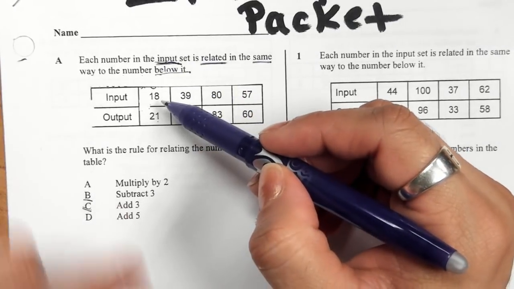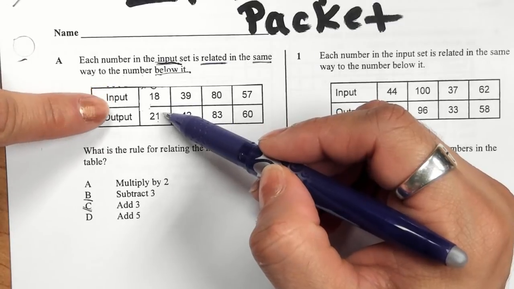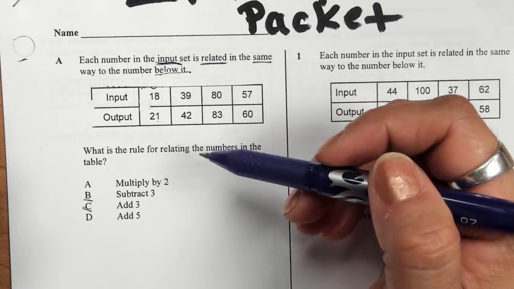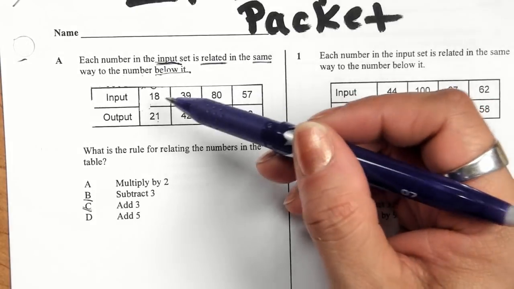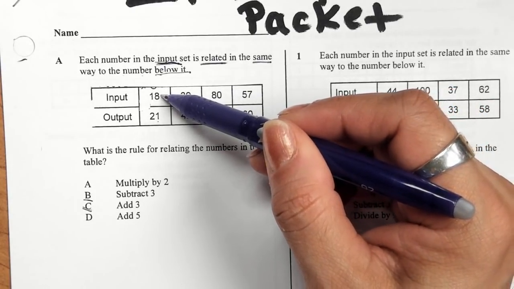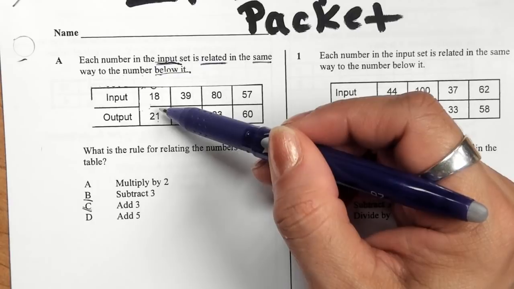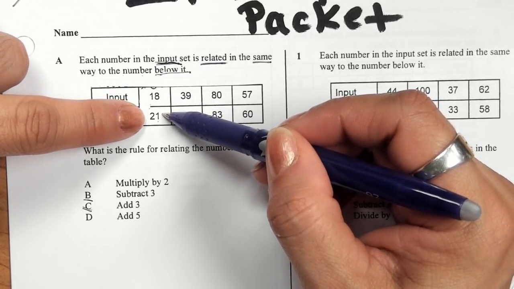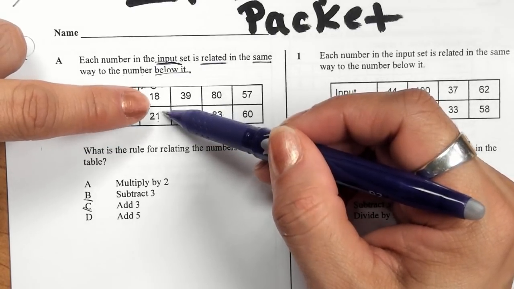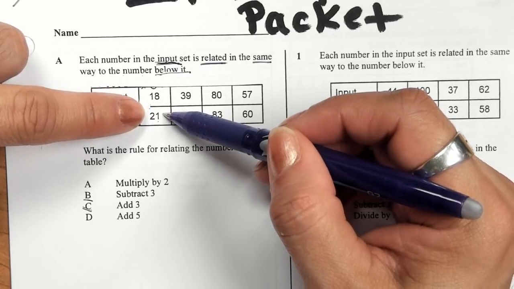So let's take a look. We're going from input to output. The question says, what is the rule for relating the numbers in the table? So what is the relationship between 18 and 21? If I go from 18 to 21 on a number line, am I increasing or decreasing? Am I getting bigger or smaller? I am increasing.